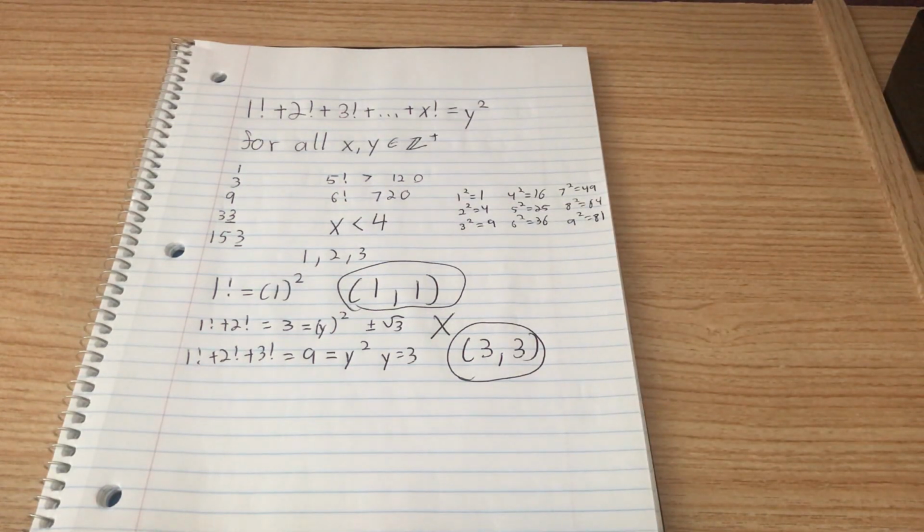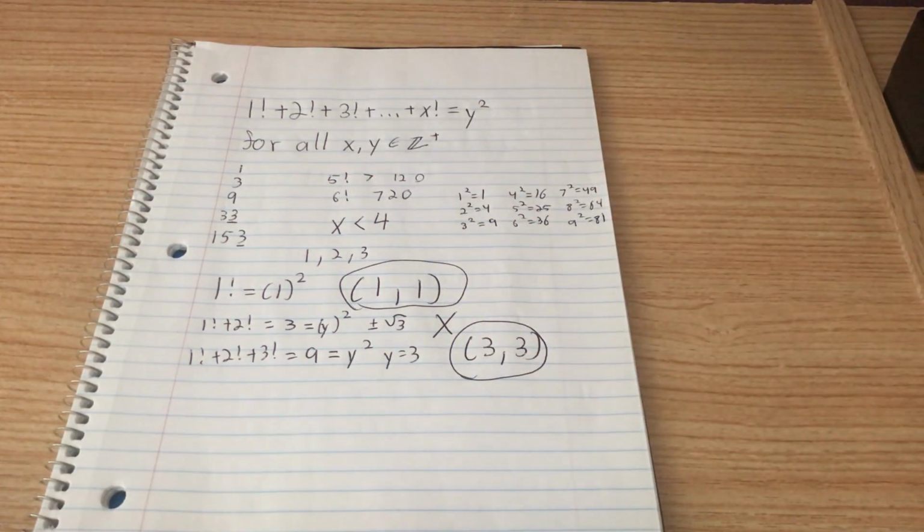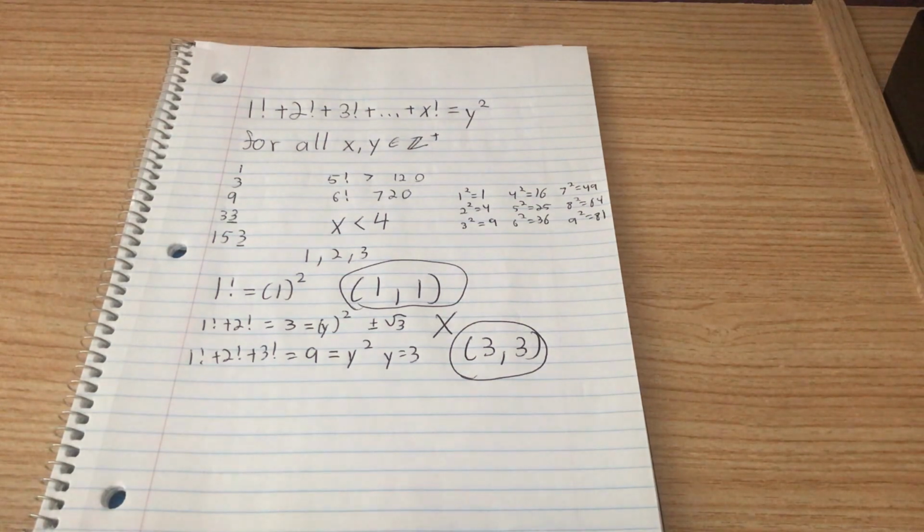Which just goes to show you that when you come across these rather difficult-looking equations, the best way to go is to just plug in some values and see if you can get any information from those values.